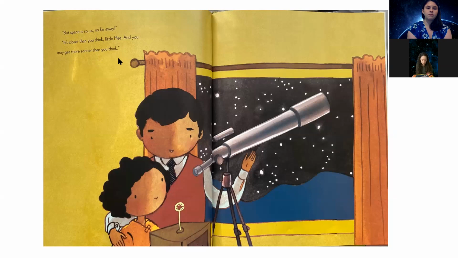Miss Stoughton, I have a quick question. Yeah. What is her father pointing to? What is that big thing right there? This thing right here? Yes. So it kind of looks like something when something's really far away and you need to see it up close.